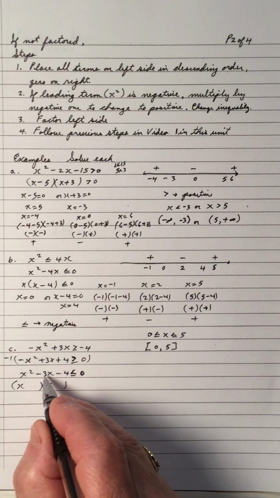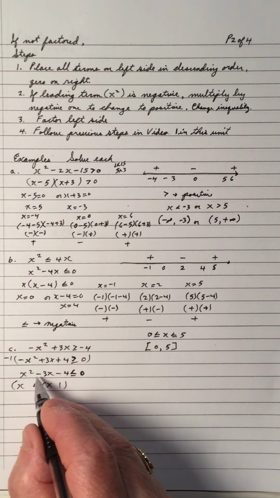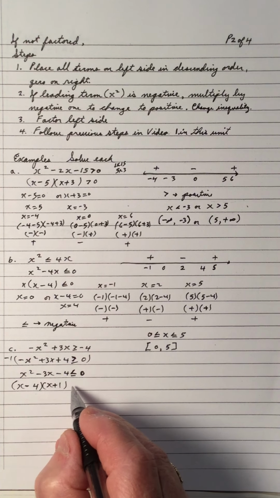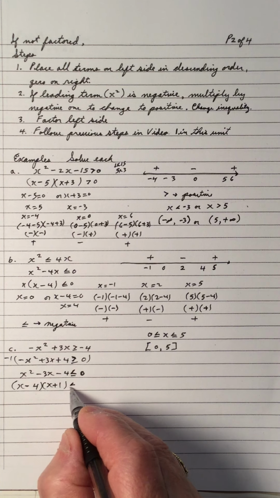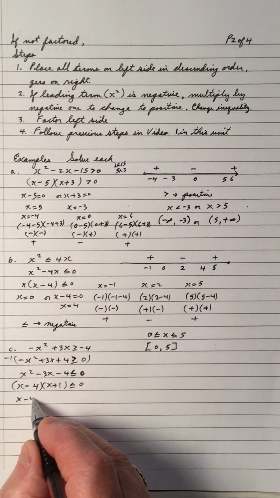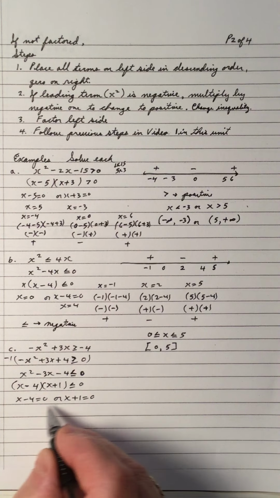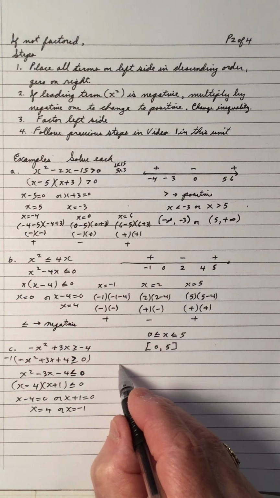Factors of 4 to give me 3: 4 and 1. Product is negative 4, sum is negative 3, so it's negative 4 plus 1. And we have x minus 4 equals 0, x plus 1 equals 0. x is 4, or x is negative 1.